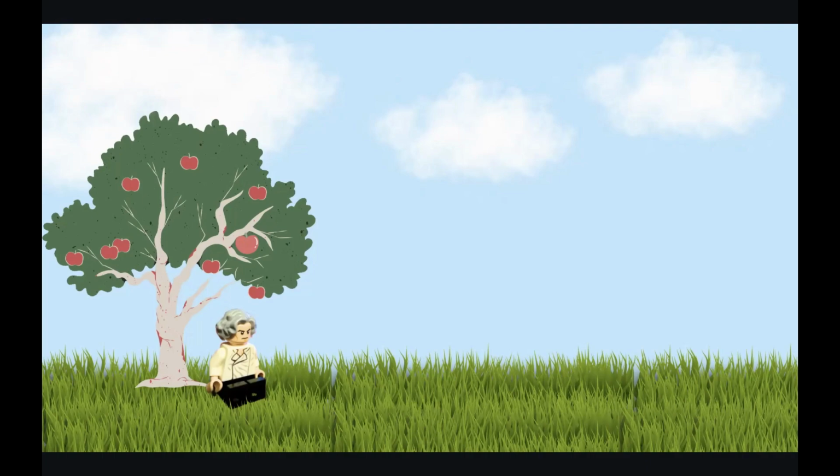One of the most famous stories in physics is about Newton and his apple tree. In this story, Newton was sitting under an apple tree when all of a sudden an apple fell on his head and he discovered gravity. But what if the story didn't end there?